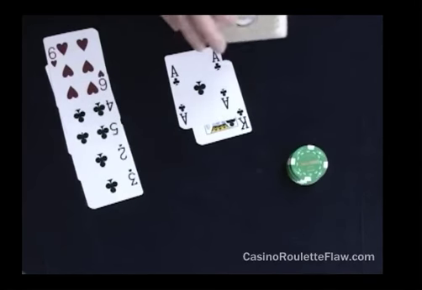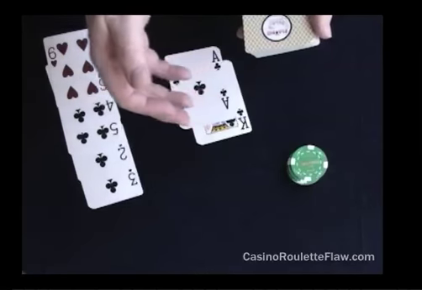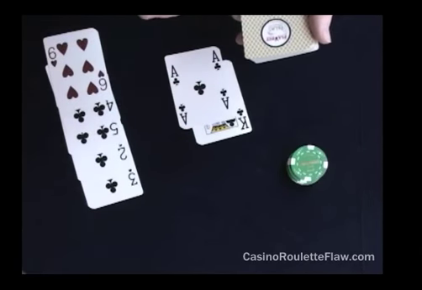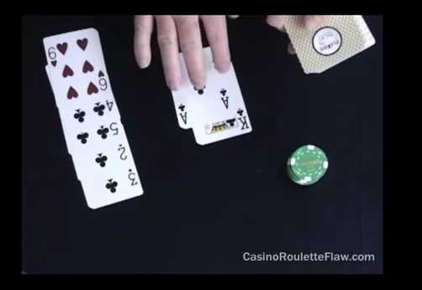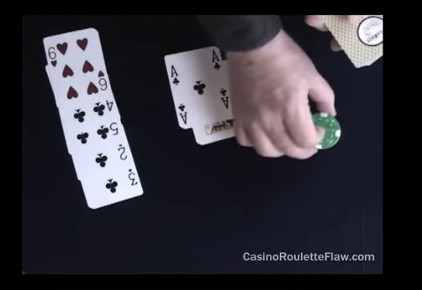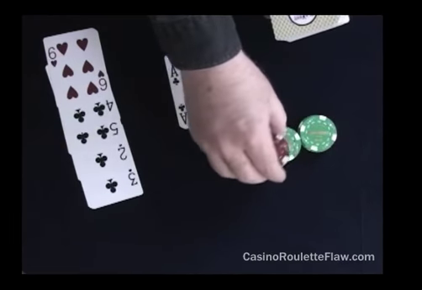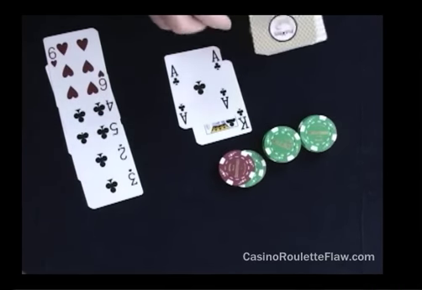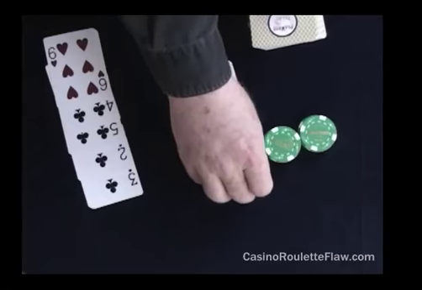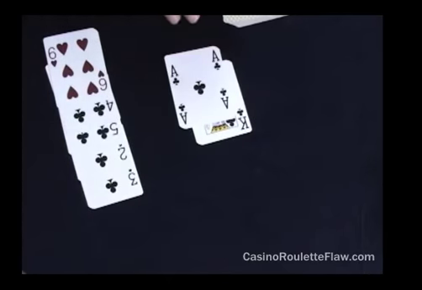Now, I don't know where the blackjack is going to land. It could land on the player, it could land on the neighbor of the player, or it could land on the dealer. But the nice thing about it is when the dealer gets the blackjack, the player only loses his bet. But when the player gets the blackjack, he wins his bet plus a half. Blackjack pays 3-2.